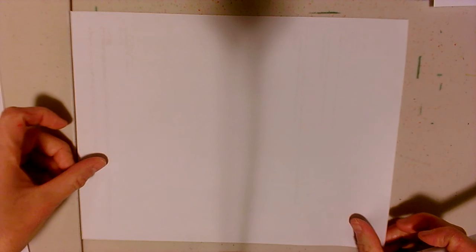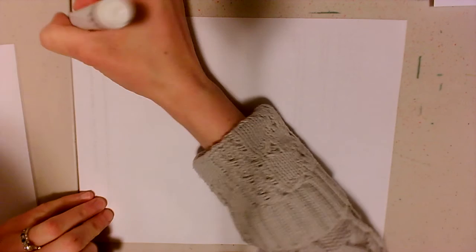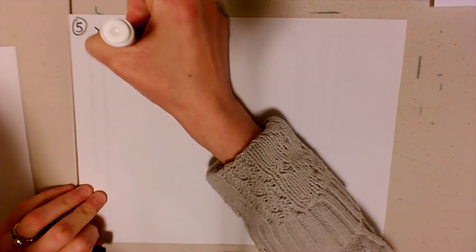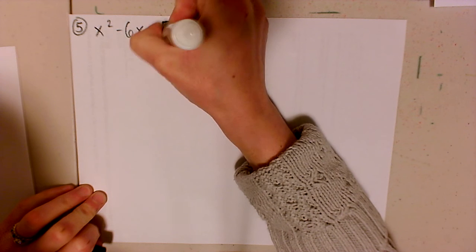Alright, the last example, number 5. Let's see, so for number 5, we have x squared minus 6x plus 5 is 0.